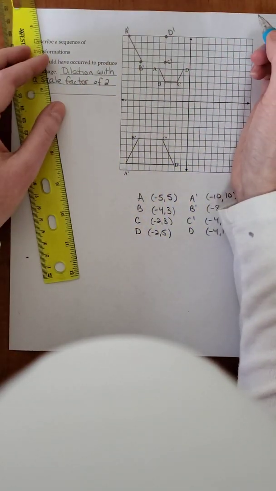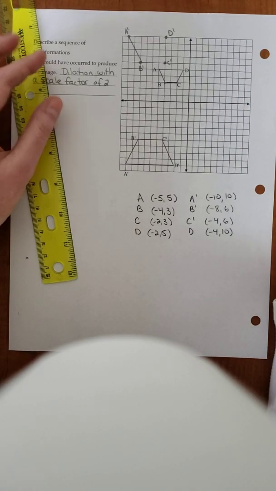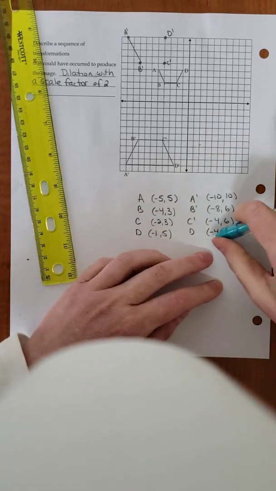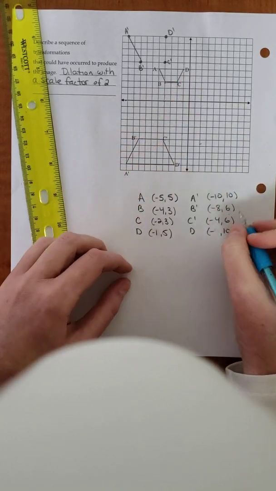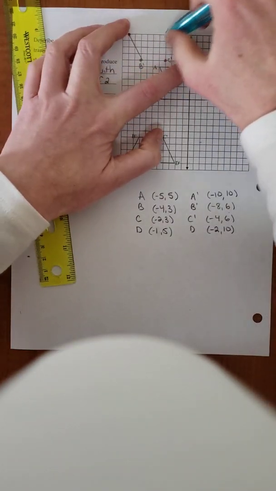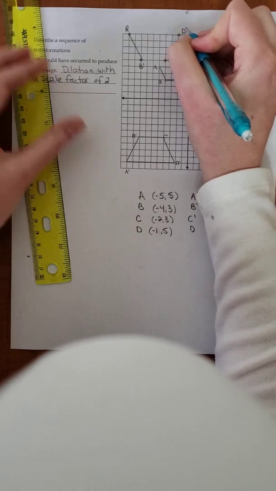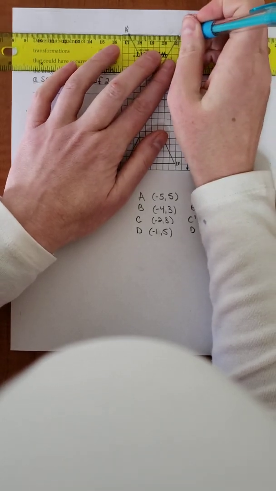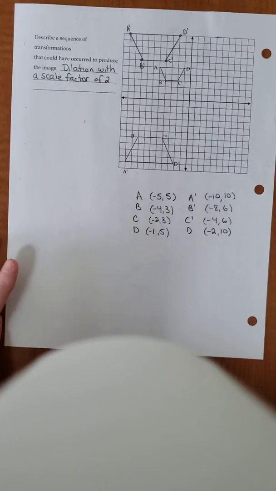Oh, what did I do wrong? Oh, my goodness. Lots of mistakes. Sorry about that. That was negative 1 on D, not negative 2. So now when I double it, it's negative 2. So that will make more sense. So negative 2, 10. That looks better. Okay, so that was my first transformation.